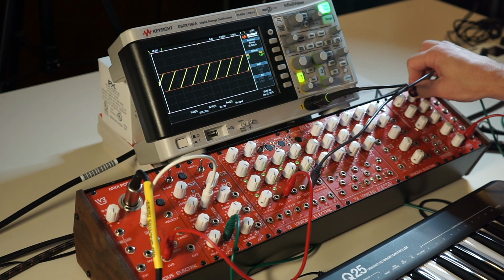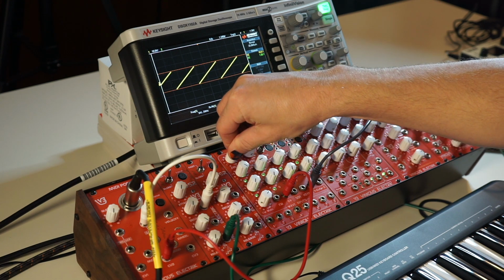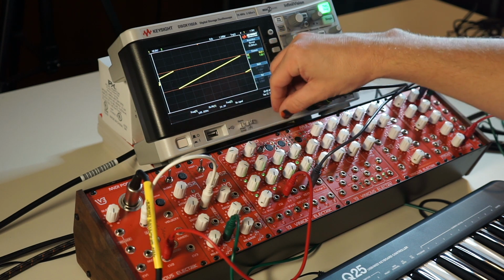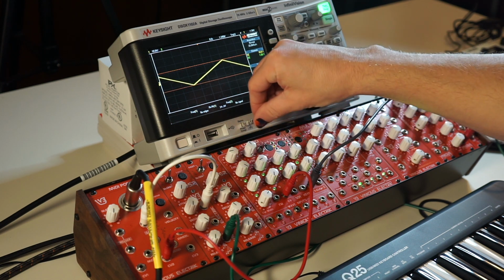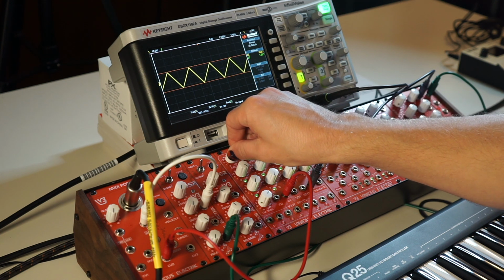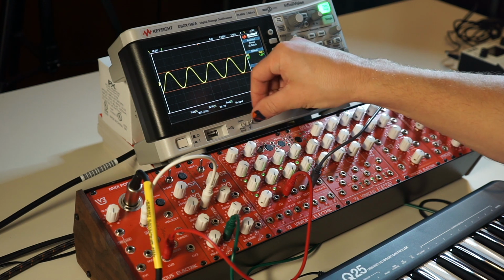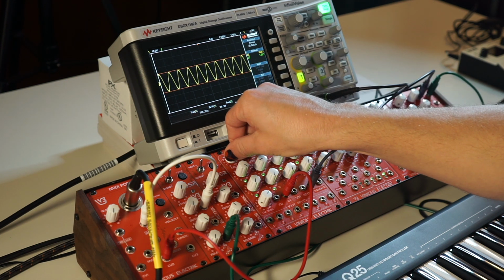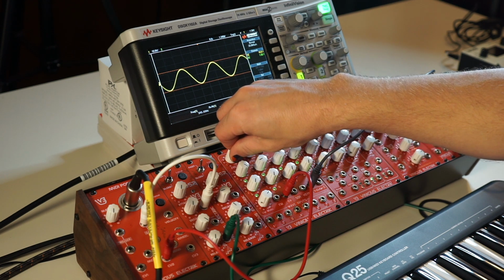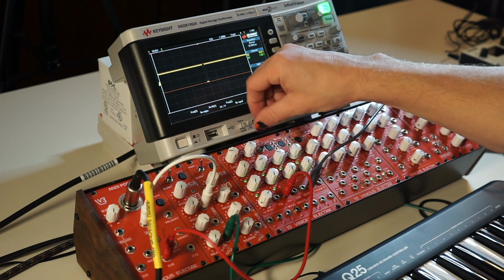We'll start with our saw wave. Triangle. Sine. Pulse.